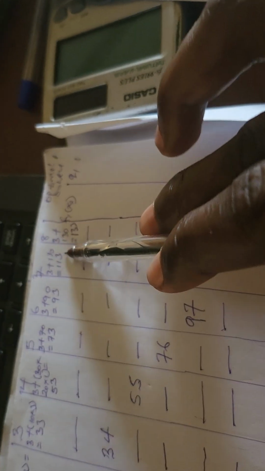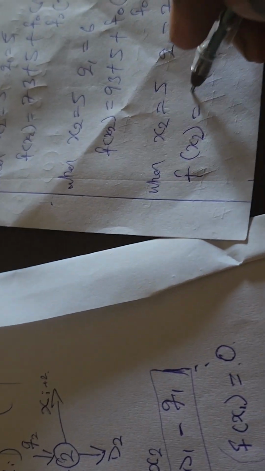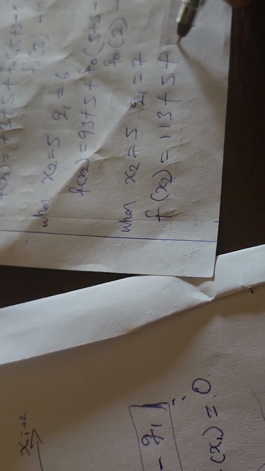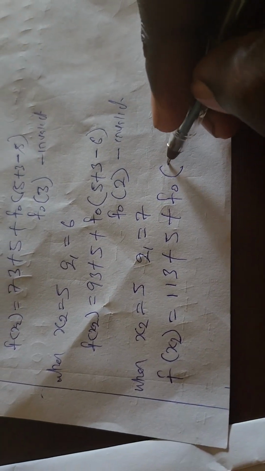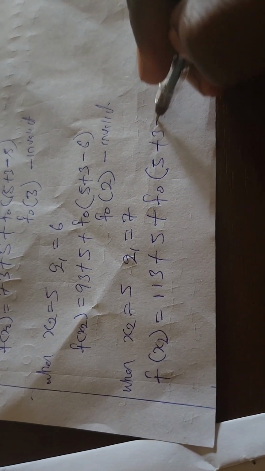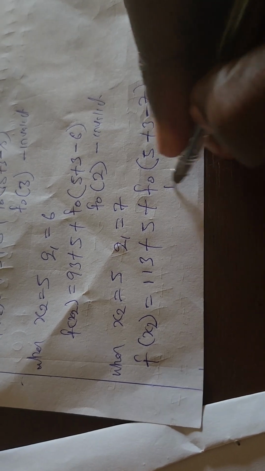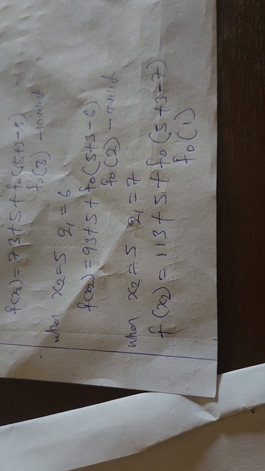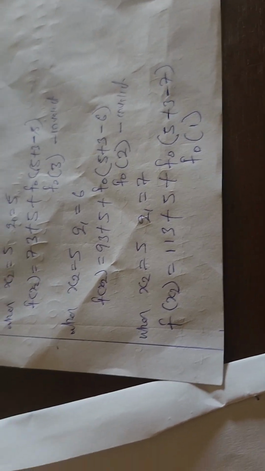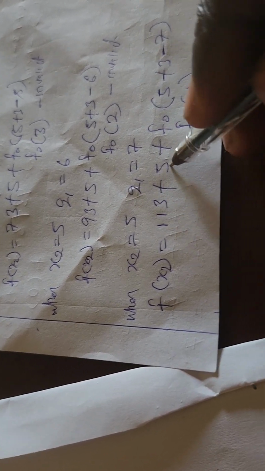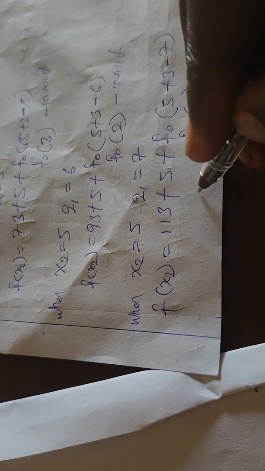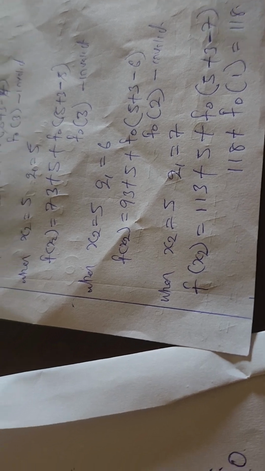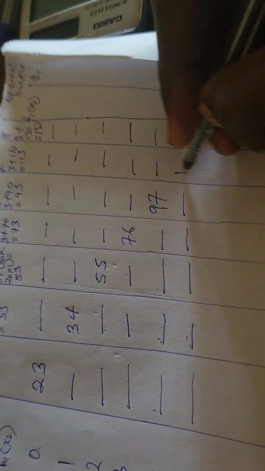Our purchase and setup cost here is 113. Our holding cost is still 5, plus our f naught. This one will be 5 plus 3 minus 7, which is 1. Our x1 is equal to 1, of course, which was given in the question, and f of x1 is equal to 0. So 113 plus 5, that's 118. So this place will be 118.